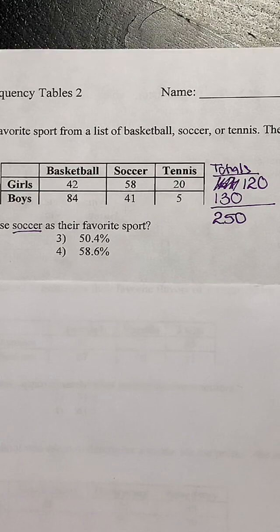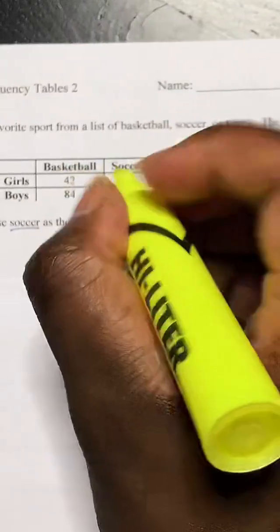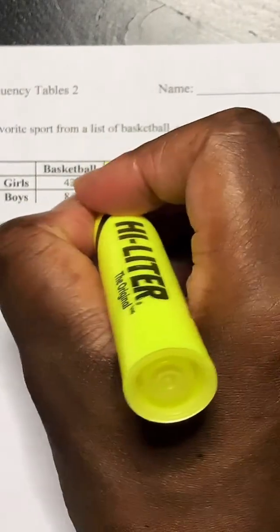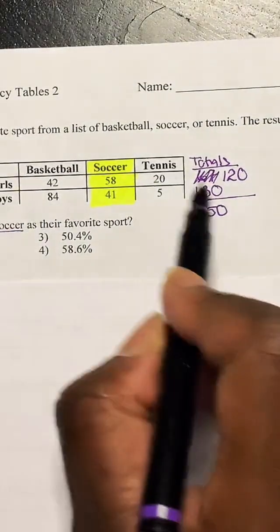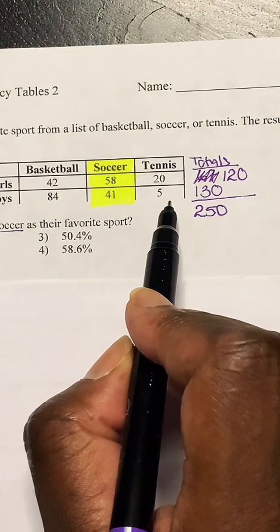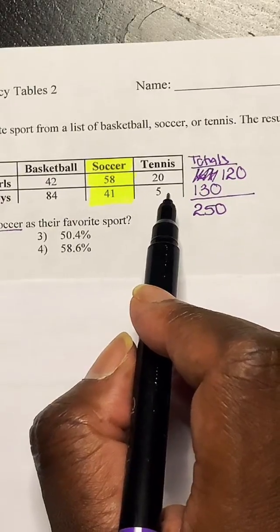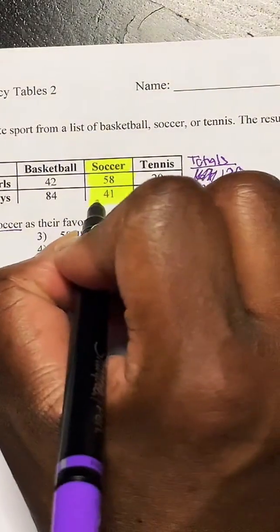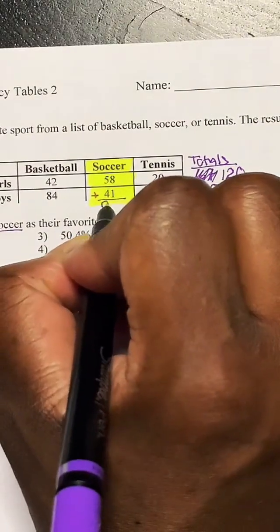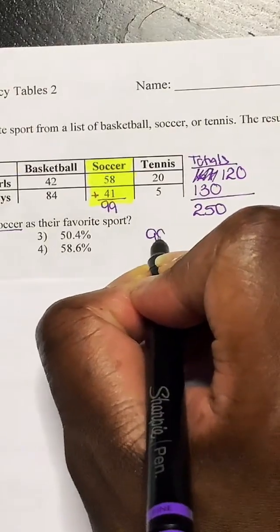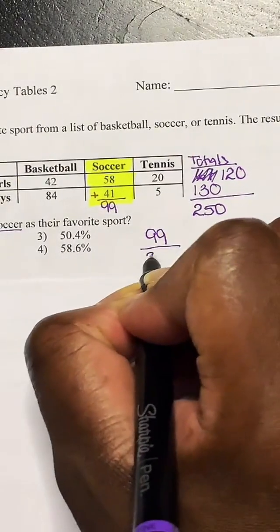Okay, good. The 58 plus 41, since we're just talking about soccer. We only needed to add all of this to figure out how many students were in this school, how many athletes they were talking to. But since we want to know just for soccer, we needed to add those together. So that means we're dealing with 99 divided by 250.